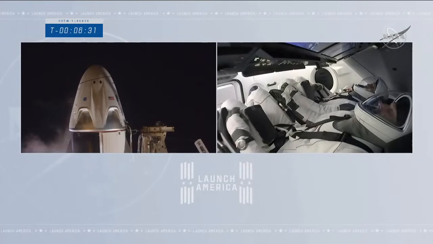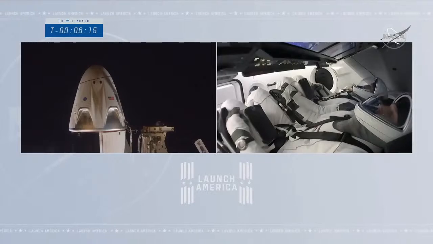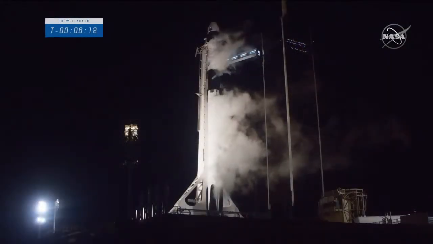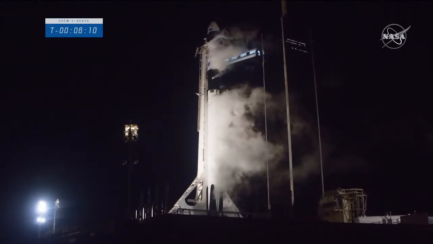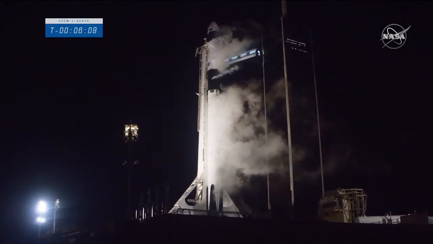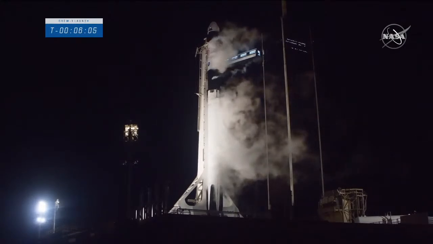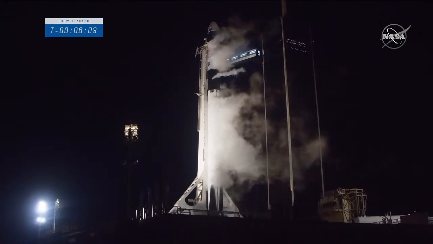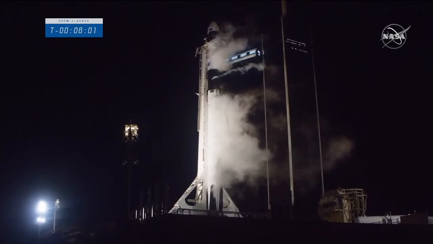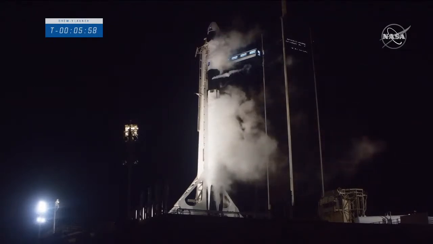Next call out should be in about 30 seconds from now. We'll be looking for stage 1 RP load complete. That's the densified kerosene, that fuel on the first stage, already full on the second stage, and we'll still be loading liquid oxygen up until about 2 minutes prior to liftoff on the second stage. Standing by for that fuel call. Stage 1 fuel load is complete.